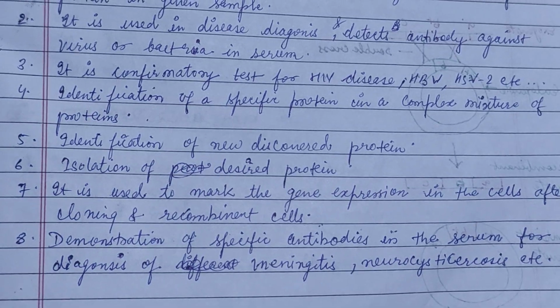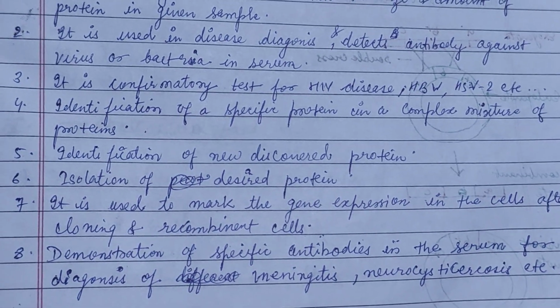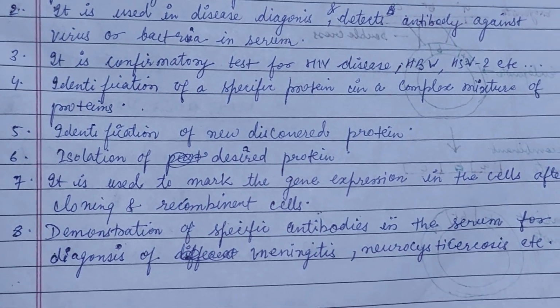So this is all about Western blotting, its types, methods, steps, principles, and processes.